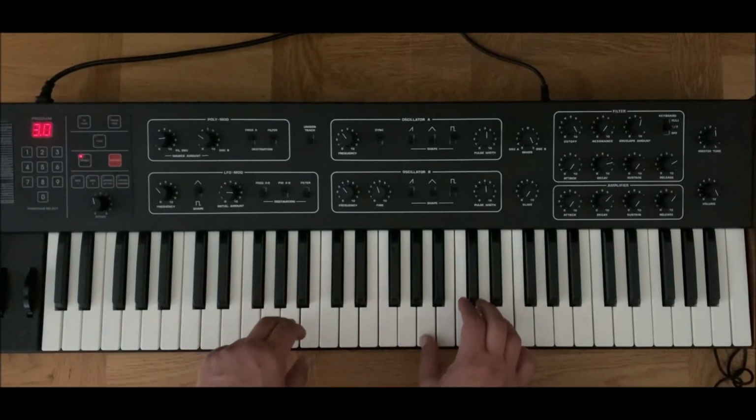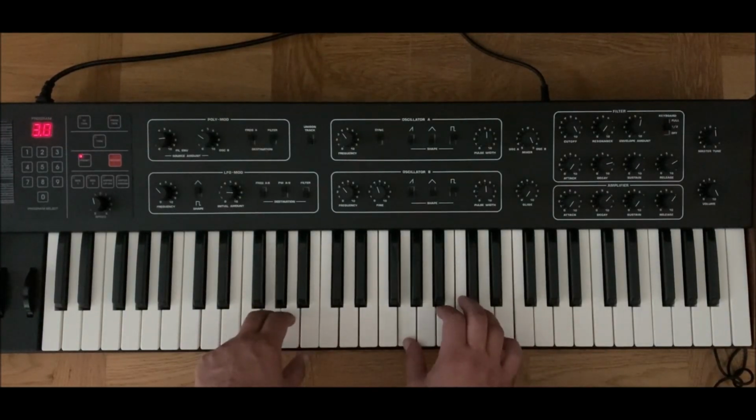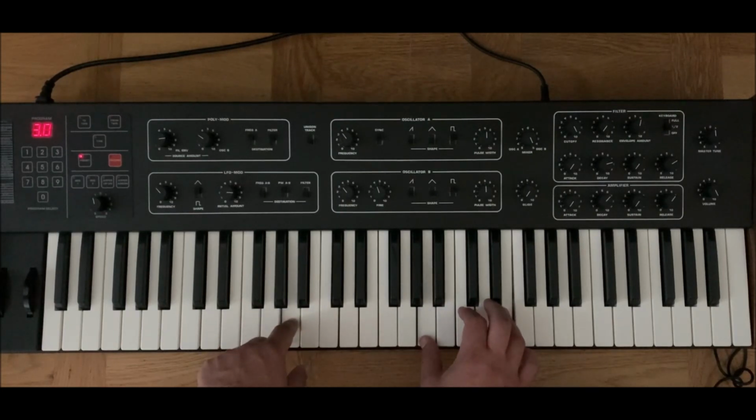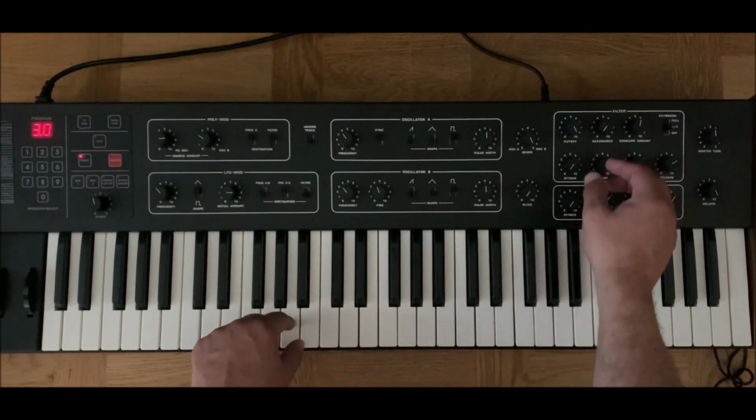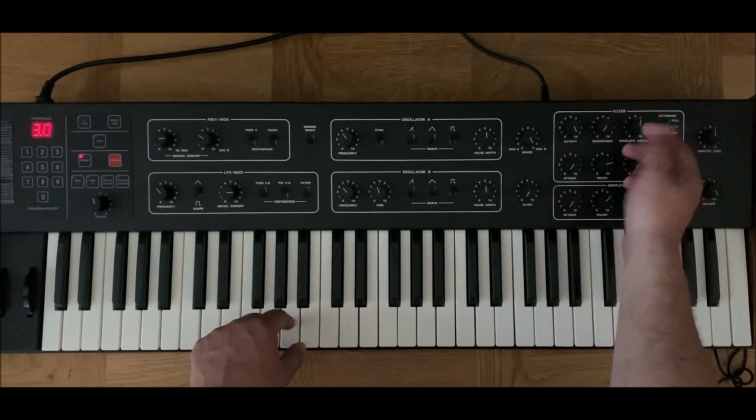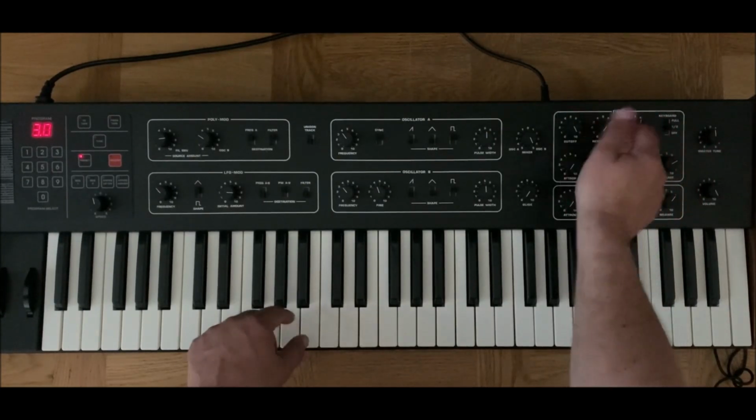This is with no resonance. Very nice and swirling. Let's increase the resonance from 0 here.